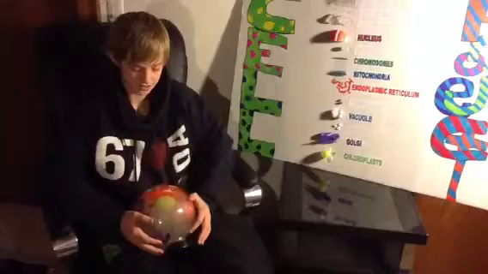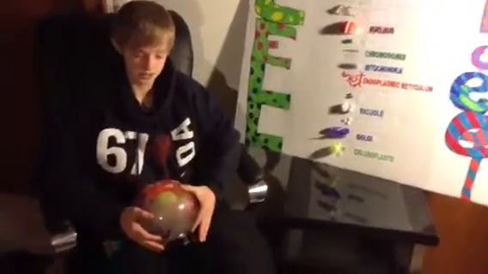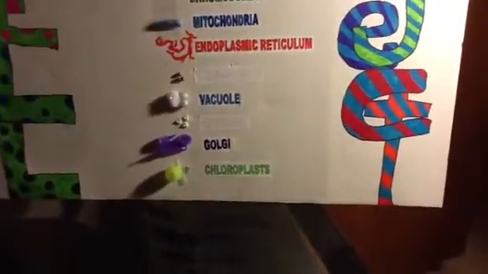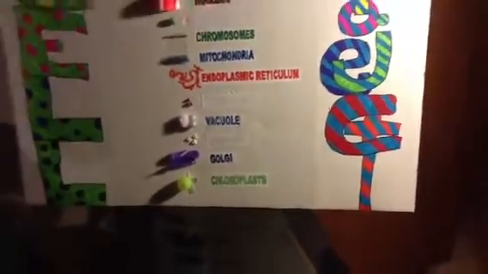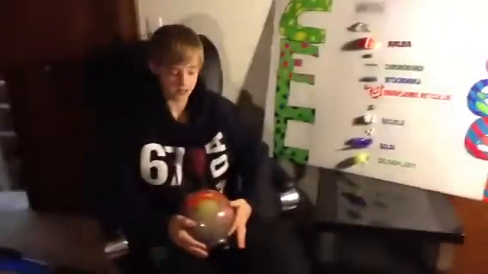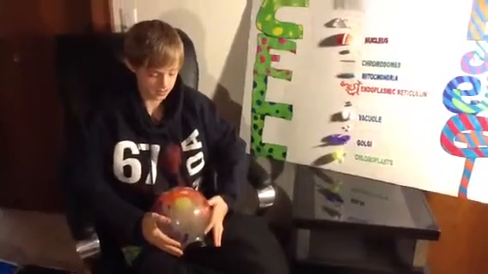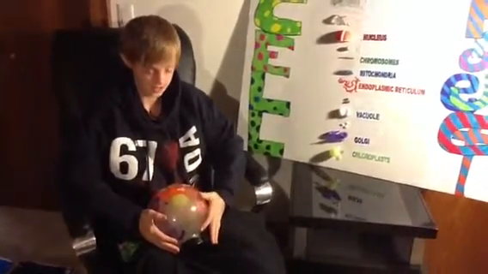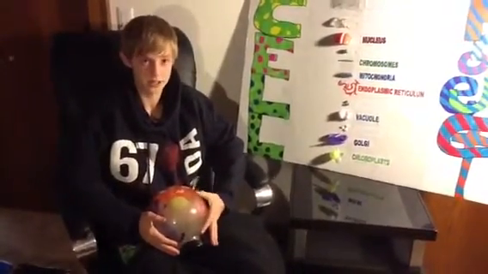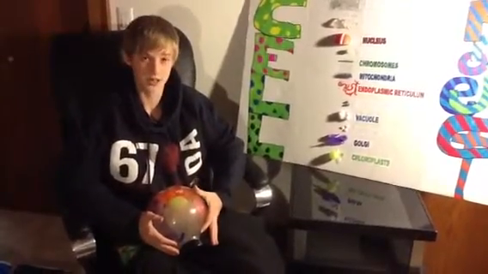Last but not least, this green balloon is the chloroplast. Chloroplast uses the sun's energy to make food and other plant materials for the cell. Chloroplast has chlorophyll in it, which makes up the green coloring in plants.